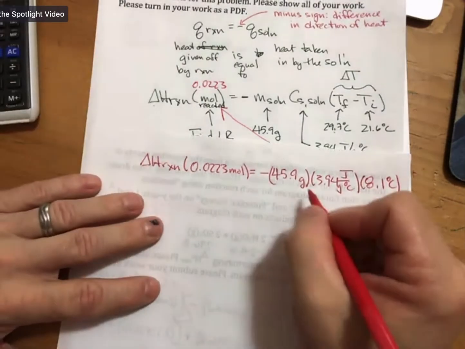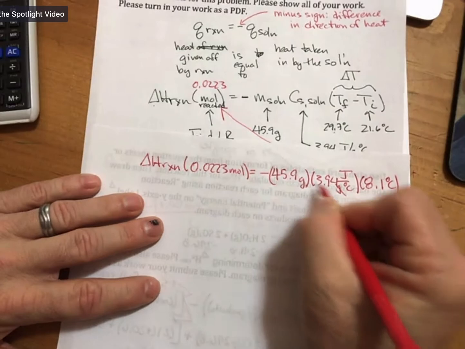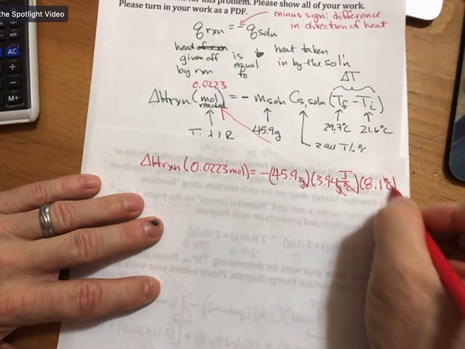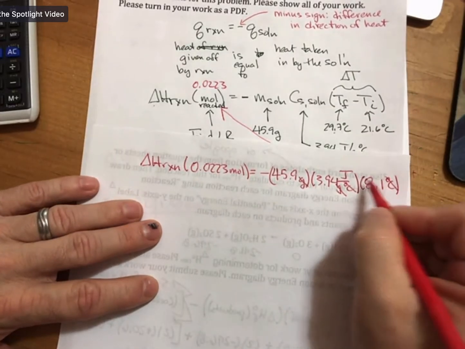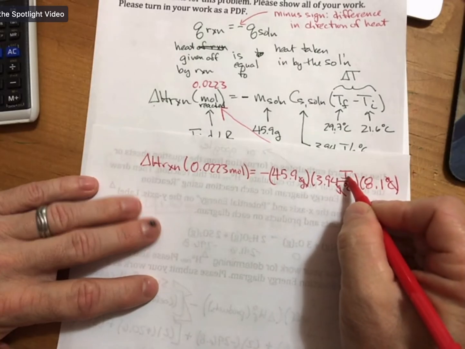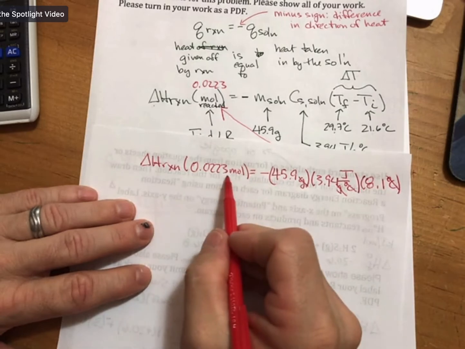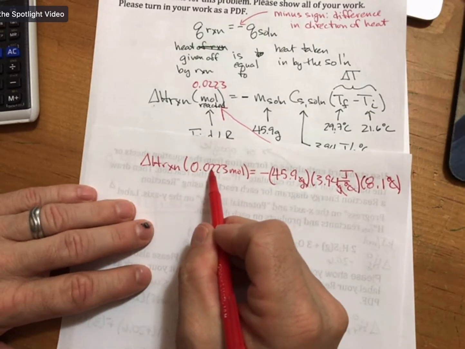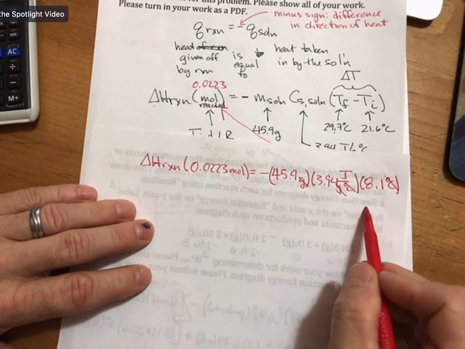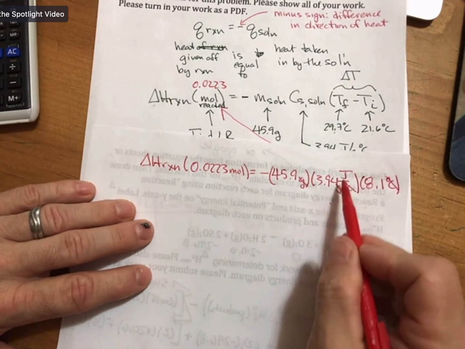So again, I can see that my grams and my grams cancel. My degrees Celsius and my degrees Celsius cancel. So my units on this side are going to be joules. And then when I multiply this out, I will end up dividing by moles on the right-hand side, and my answer will be in joules per mole.